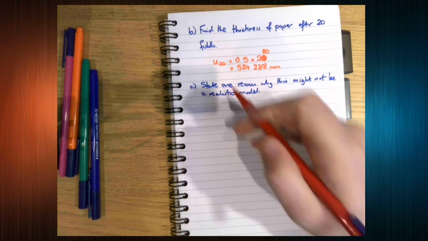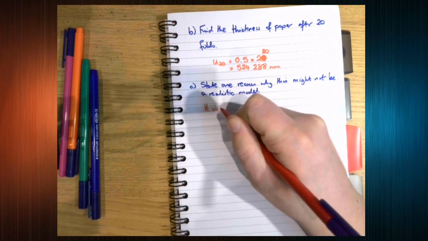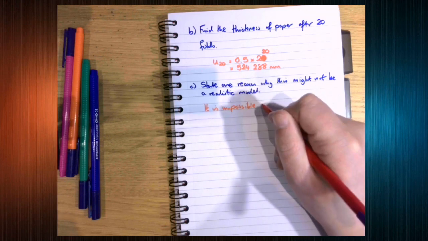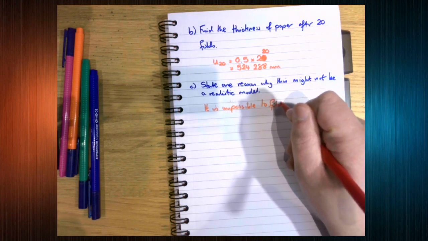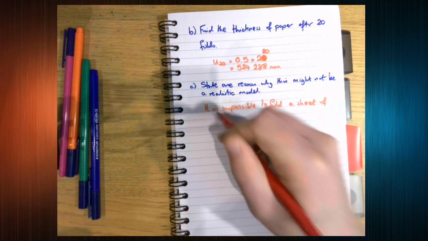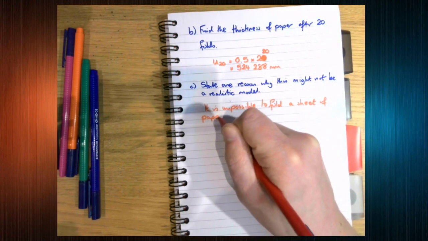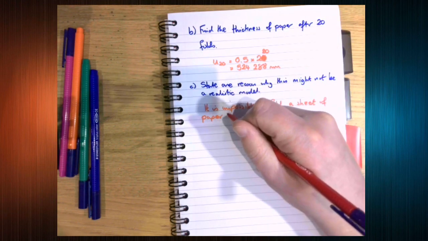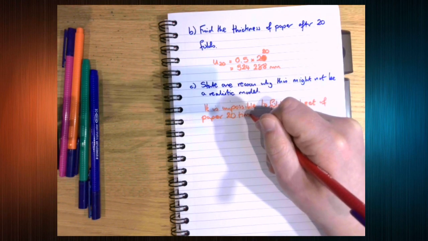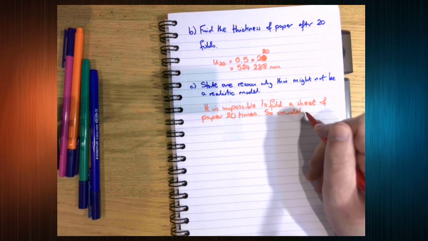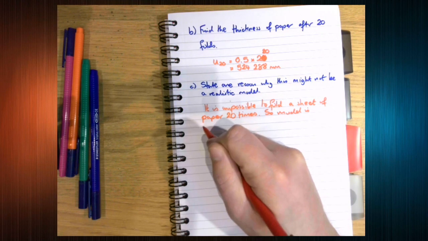So it is impossible to fold a sheet of paper this many times. So the model is unrealistic.